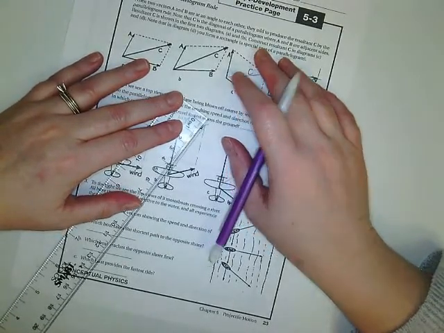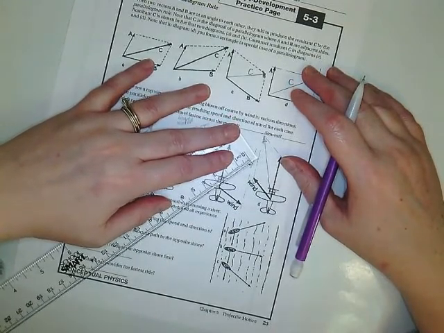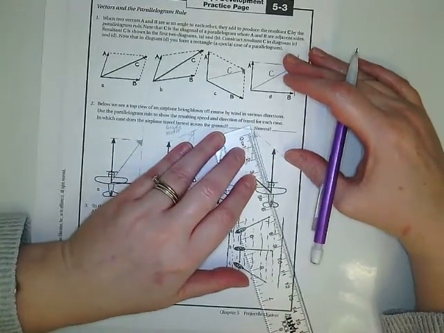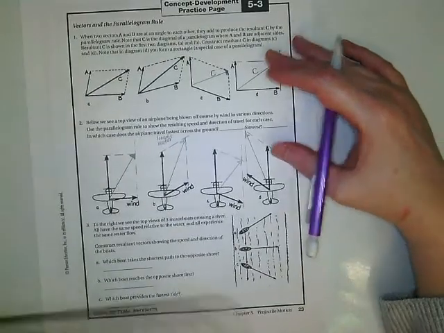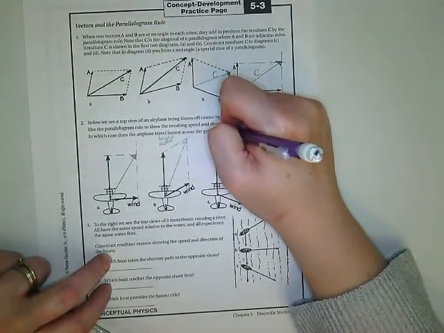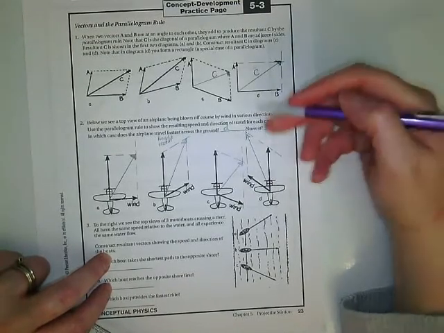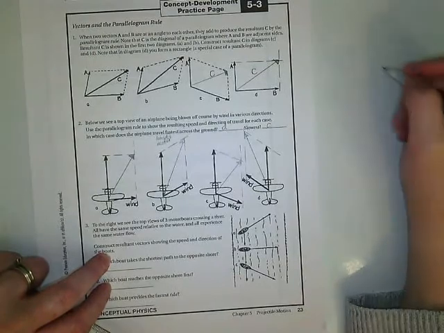A little bit more than 4.5 centimeters there. Only about 3 centimeters there. This is the one I wasn't sure about. Right? That one's almost 5 centimeters. So the fastest one is D because the vector is longest. And the slowest one, remember, was letter C because that one was only about 3 centimeters.